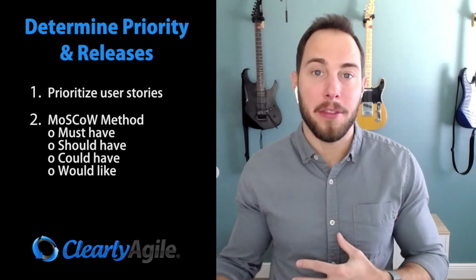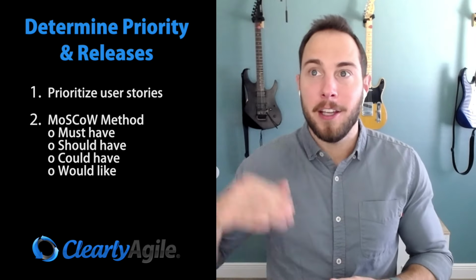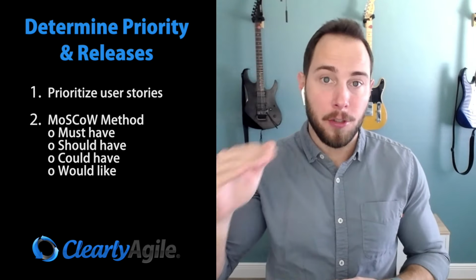Okay, so now we have the information we need in order to prioritize our user stories and to group them into those releases. Now, when it comes time to prioritize, there's a lot of techniques you could use, but I would recommend checking out one called the Moscow method, where essentially you're going to go story by story and you're going to determine if they're a must have, a should have, a could have, or a would like. And then you use that criteria in order to prioritize your backlog.